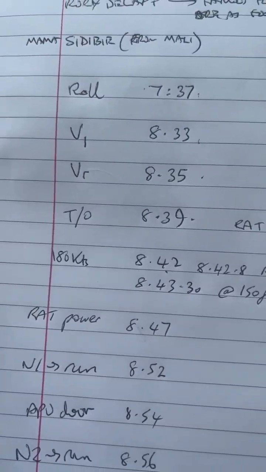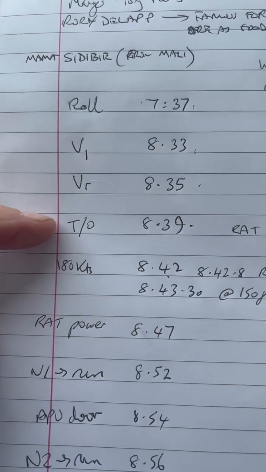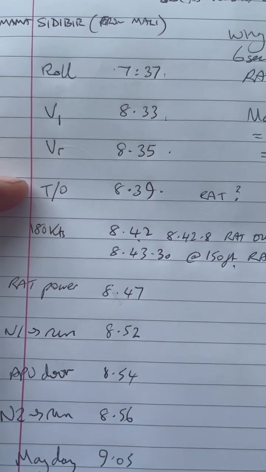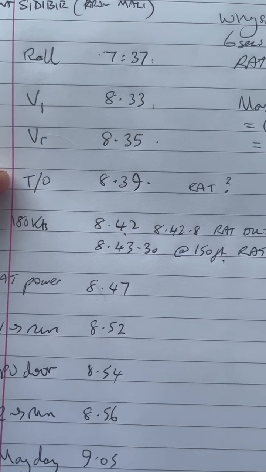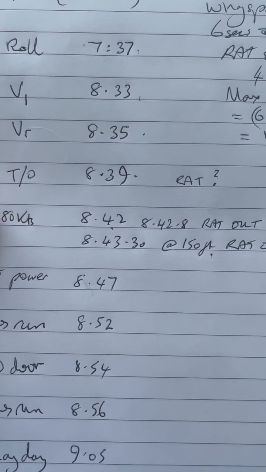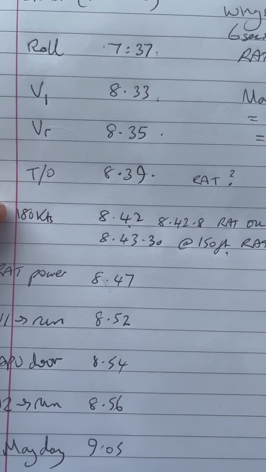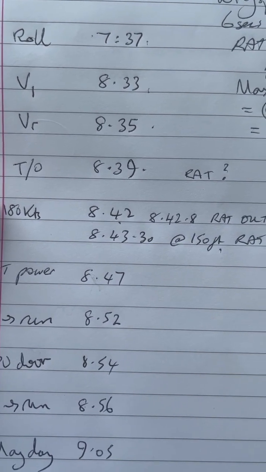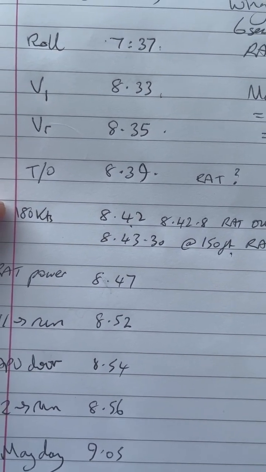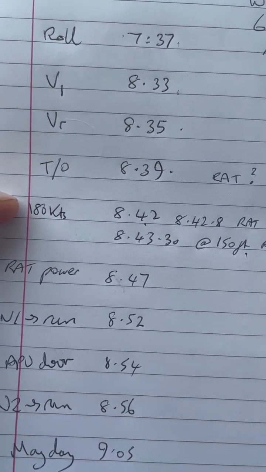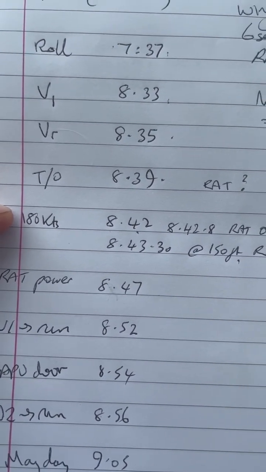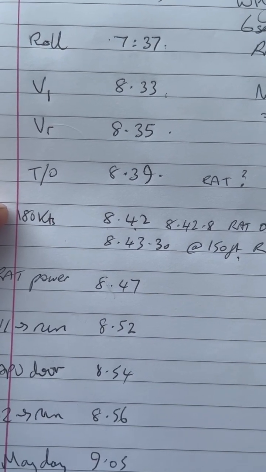Over here we've got takeoff was said to be at 8 minutes and 39 seconds. Then at about 8 minutes 42 seconds, we don't know exactly when the switches were operated, but it was at 8:42 or just after.